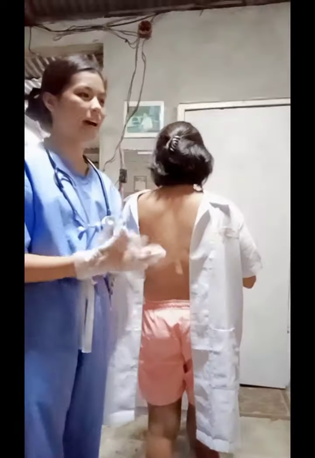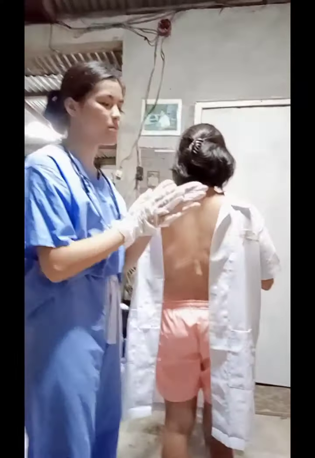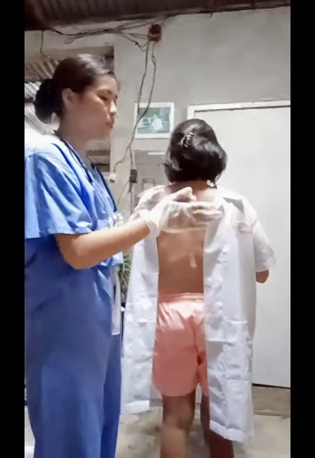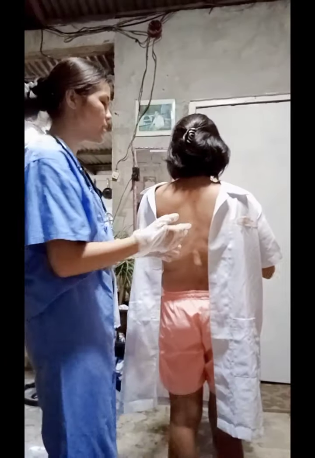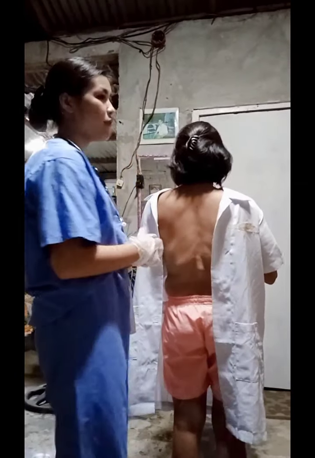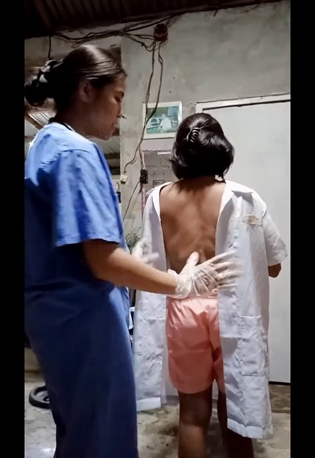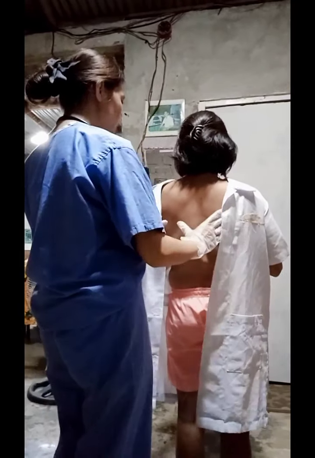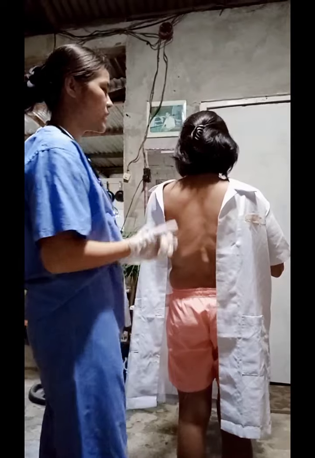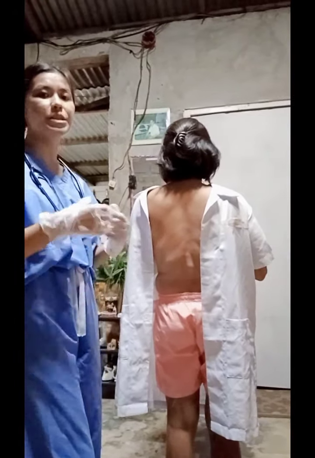Just place one hand on the posterolateral chest wall with the thumbs at the level of T9 and T10. Then slide the hands medially to pinch up a small fold of skin between the thumbs, and ask the patient to take a deep breath.